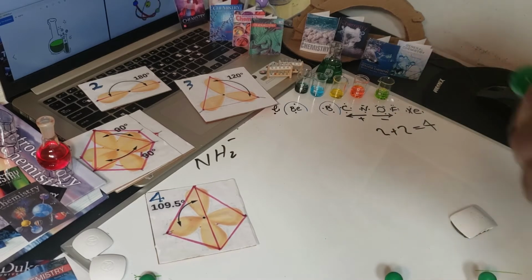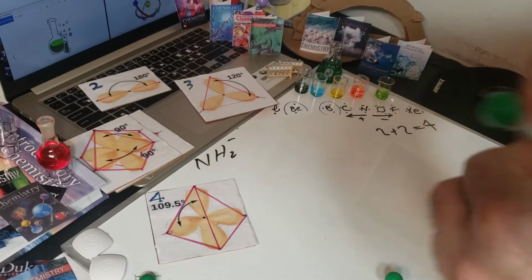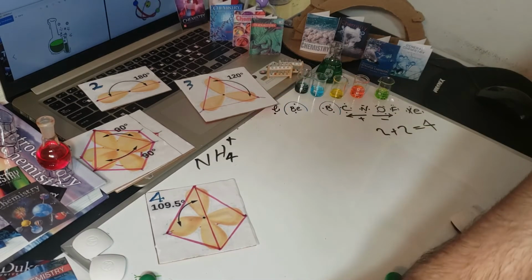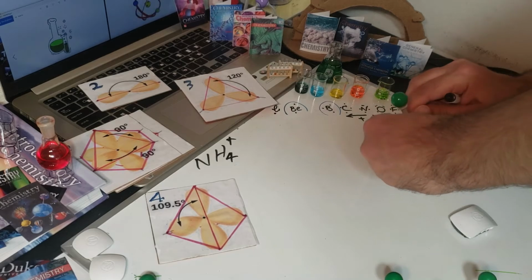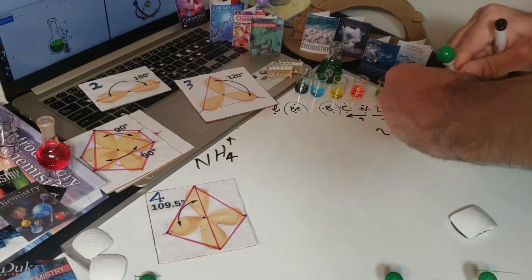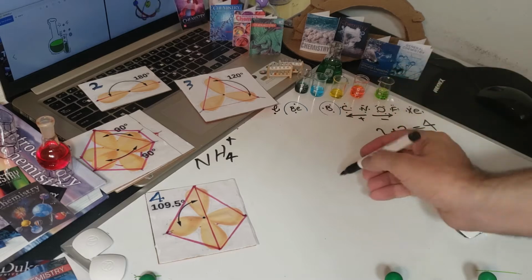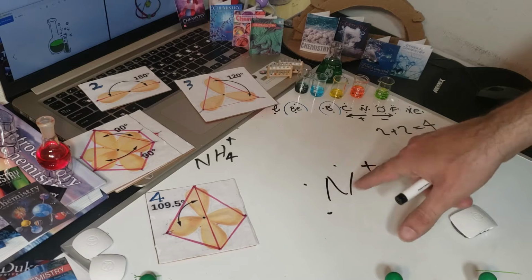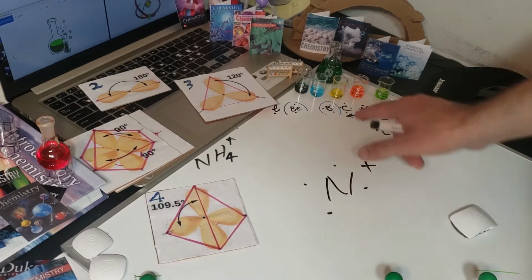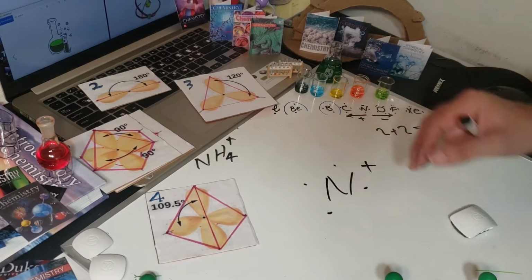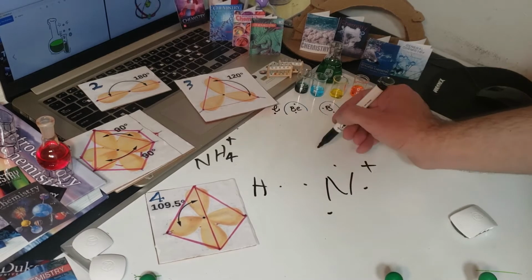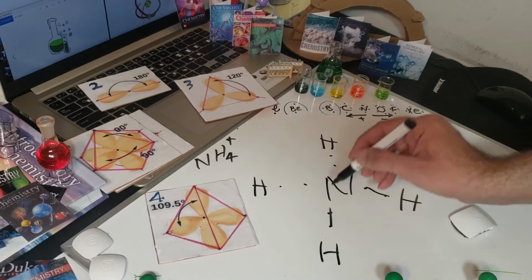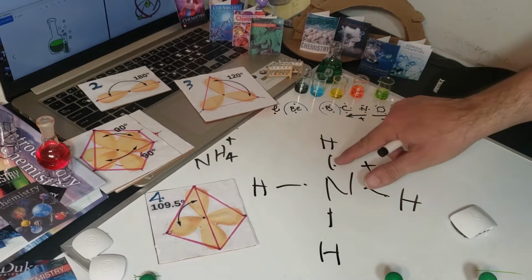So let's move on to NH4 plus. N plus, we could see that N is group 5, and plus means moving towards the left, and that's the carbon configuration. So this is going to be N plus. Remember, the symbol doesn't change. That's nitrogen plus, and it looks like the configuration of a carbon. And then 4 hydrogens, which is simply like this. So you have NH4 plus.